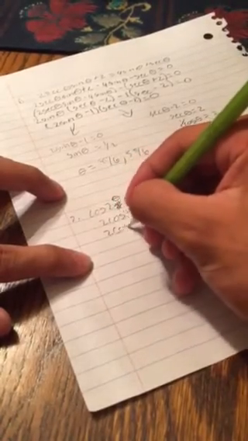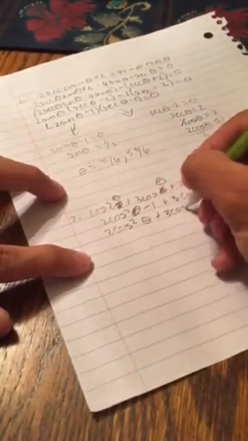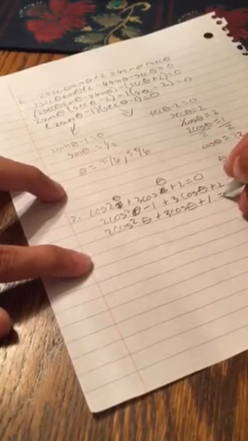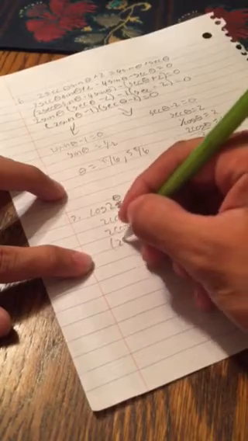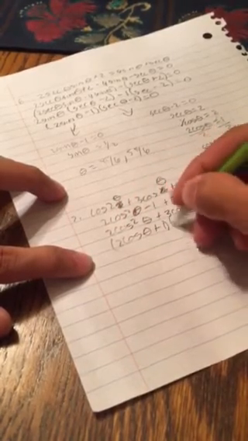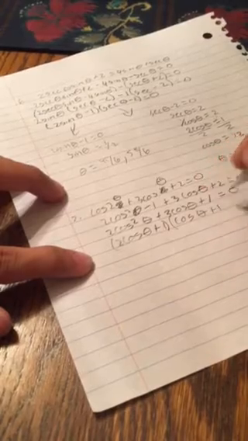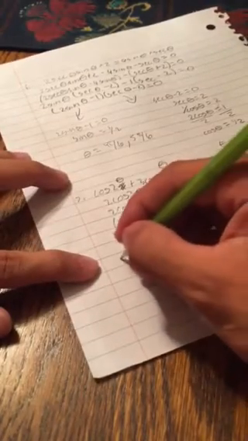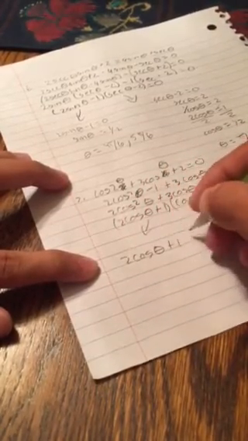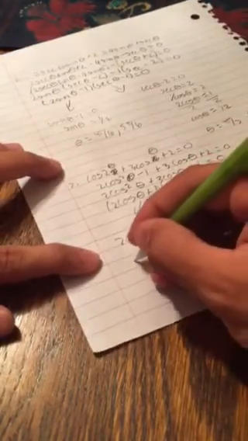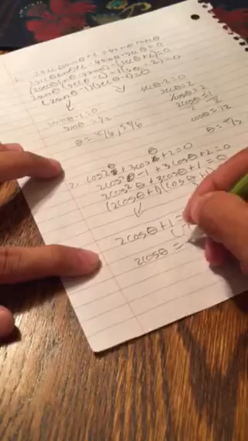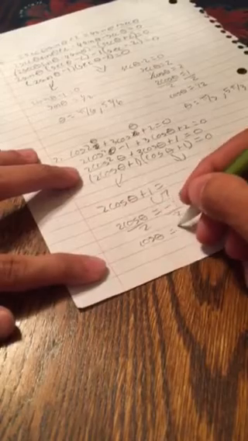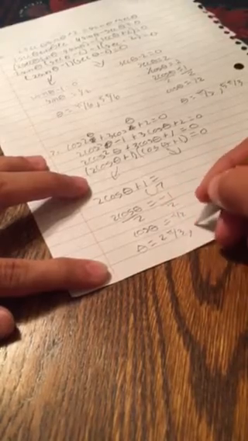From here, I can do 2 cosine squared theta plus 3 cosine theta plus 1, which equals 0. And then I do 2 cosine theta plus 1, and then cosine theta plus 1 here. And that's my factored form. And from there, I can just do 2 cosine theta plus 1 and do the same thing where I move that over. So it'll be 2 cosine theta equals negative 1, divided by 2. And so it'll be cosine theta equals negative 1/2, which is equivalent to 2 pi over 3 and 4 pi over 3.